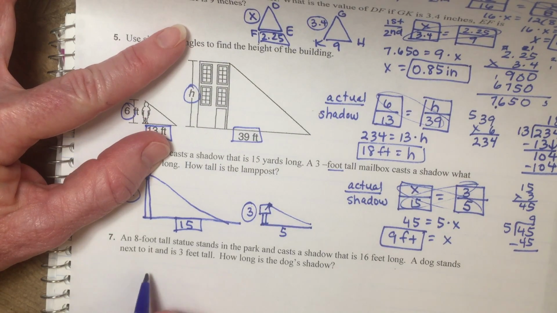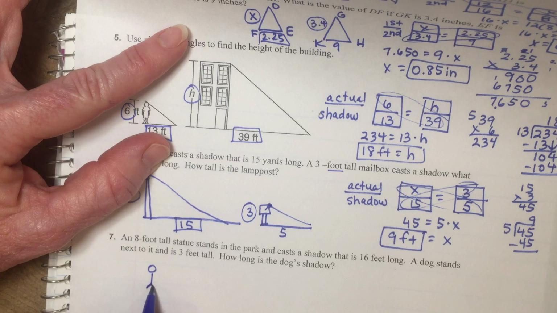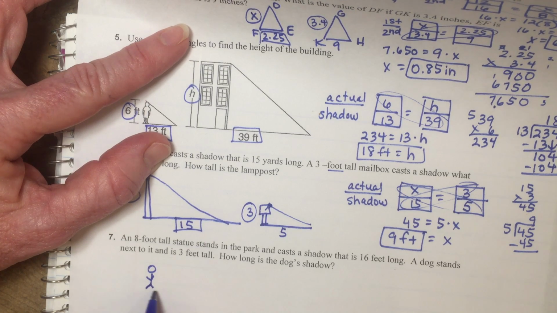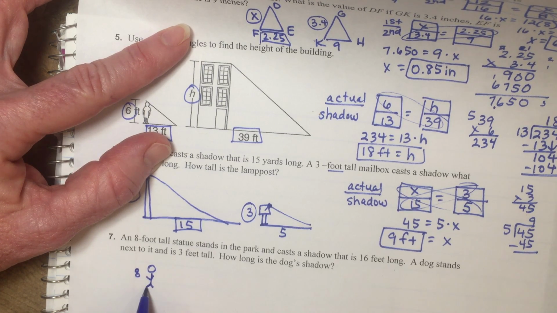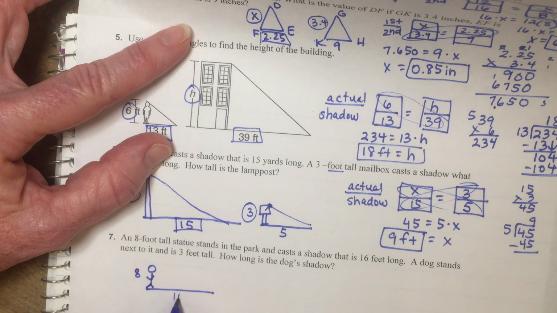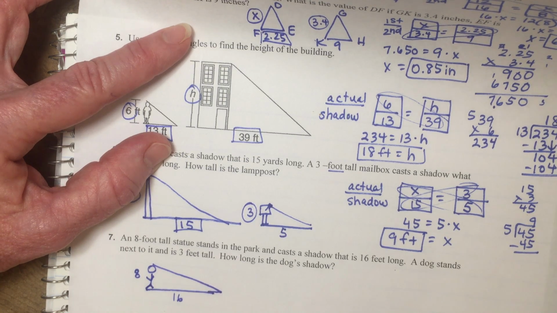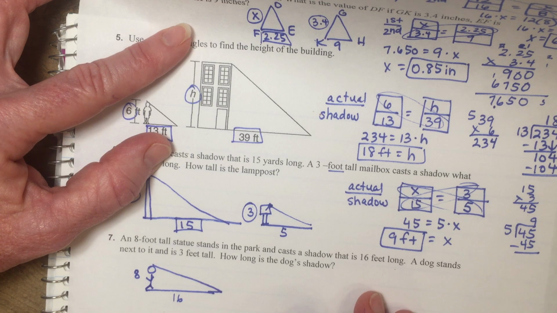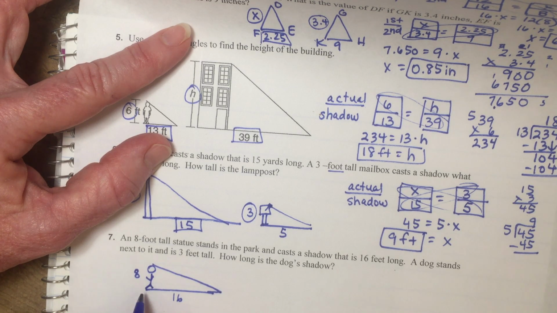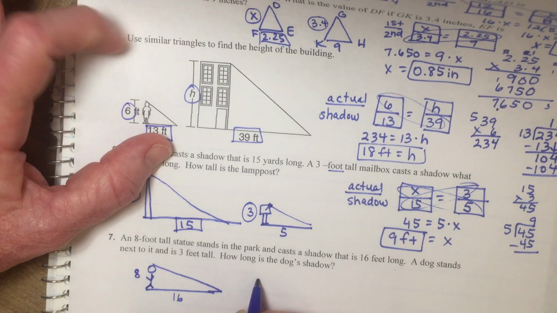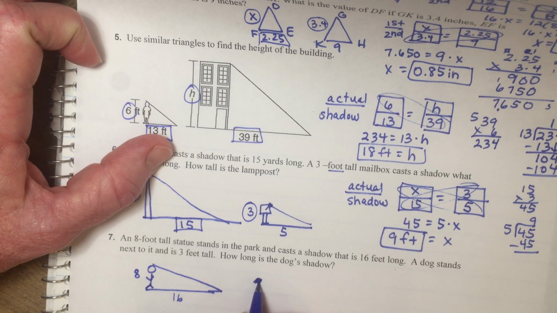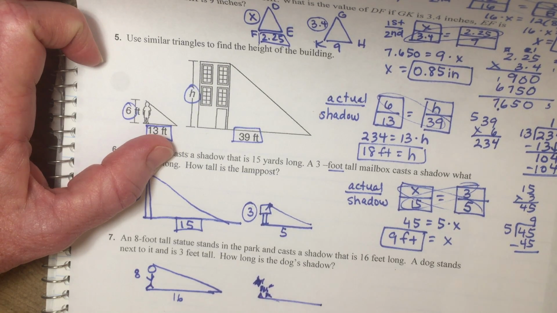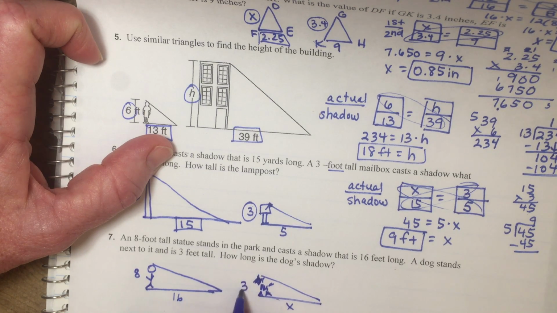Okay, so let's see. If I've got a statue, here's my statue. It's casting a shadow. It's 8 foot. The shadow's on the ground. It's 16 feet. And here's my triangle. And the dog is standing next to it, casting a shadow. I'm just going to draw a different picture for the dog. And I don't draw dogs. That's a dog. Okay, it's casting a shadow. We don't know how long the shadow is, but we know the dog is 3 feet tall.